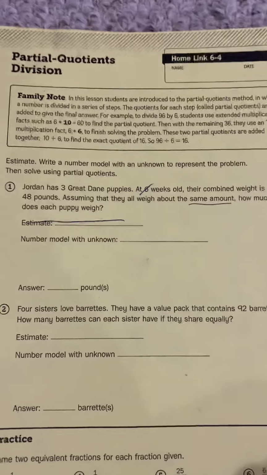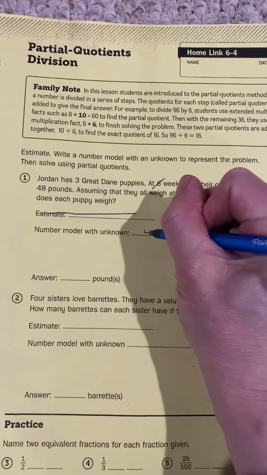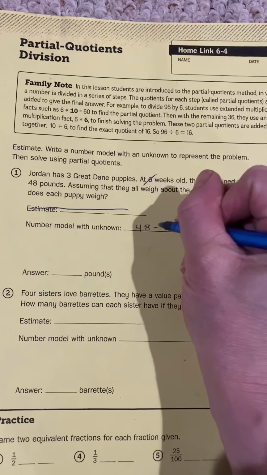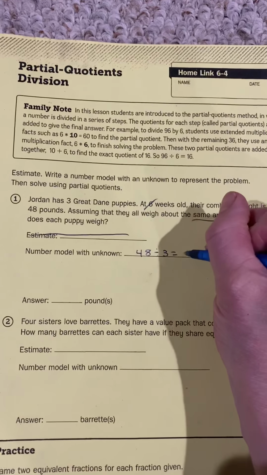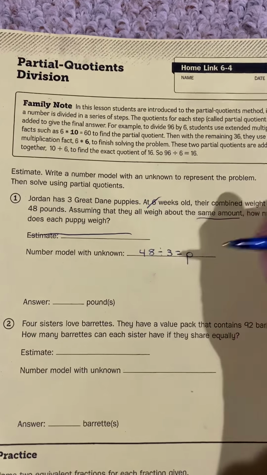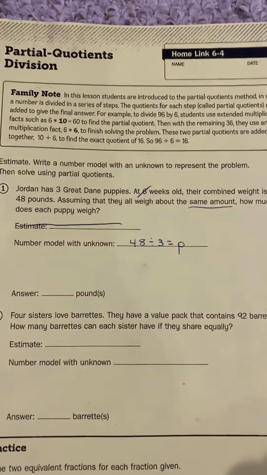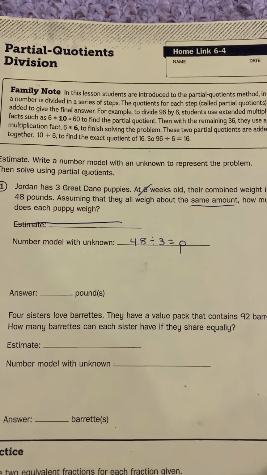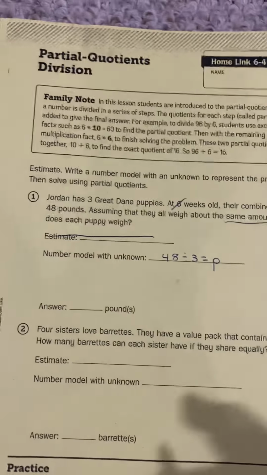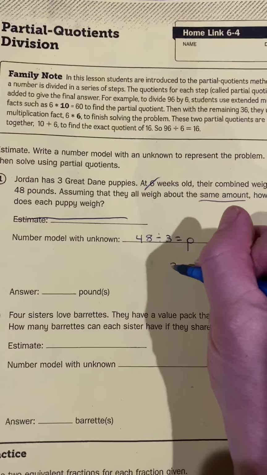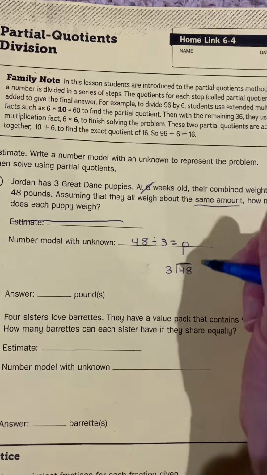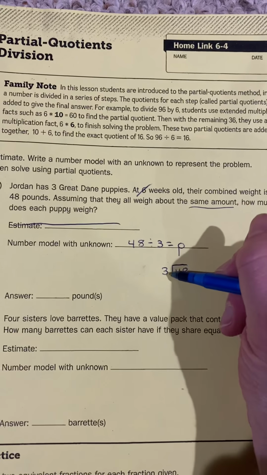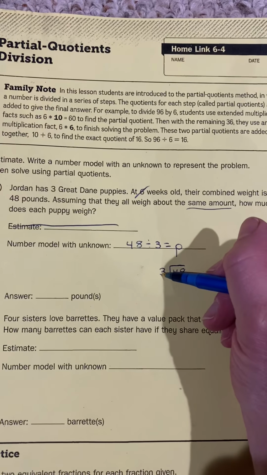So my equation is going to be this: 48 divided by 3, and you can pick any unknown. I'm going to pick P for the word pound. You do know that the abbreviation for pound is LB. But 48 divided by 3. To show my work, I'm going to do my little division house here. 48 divided by 3.